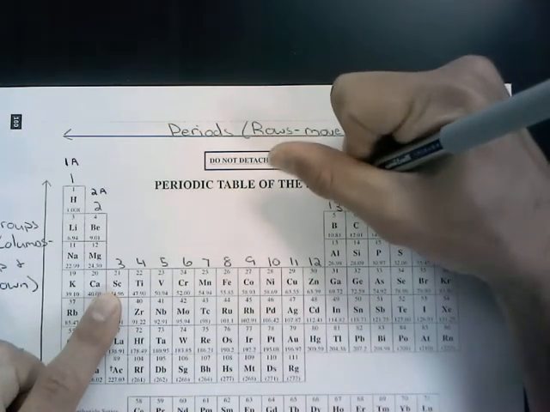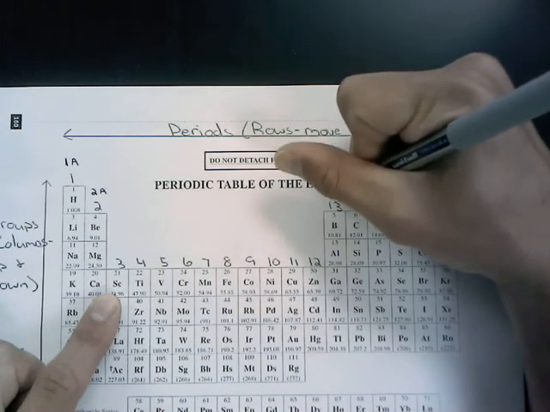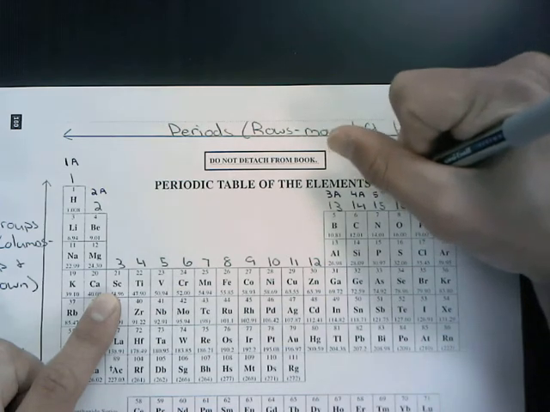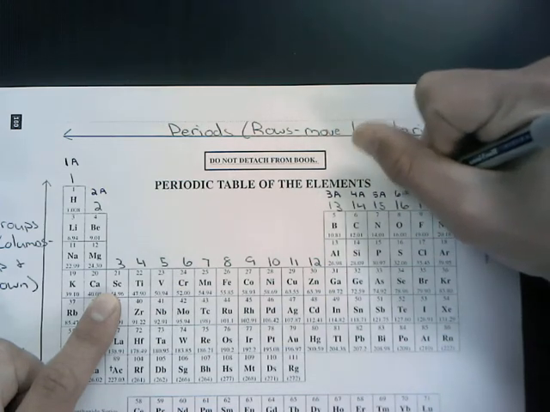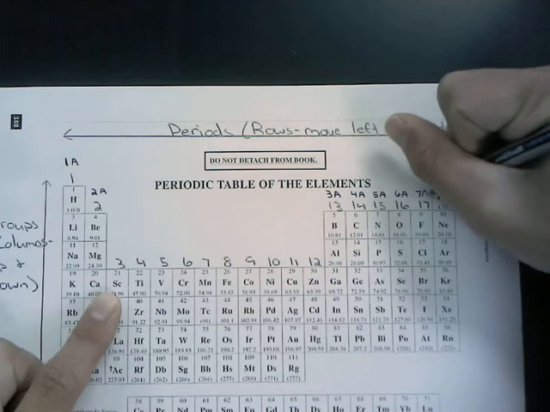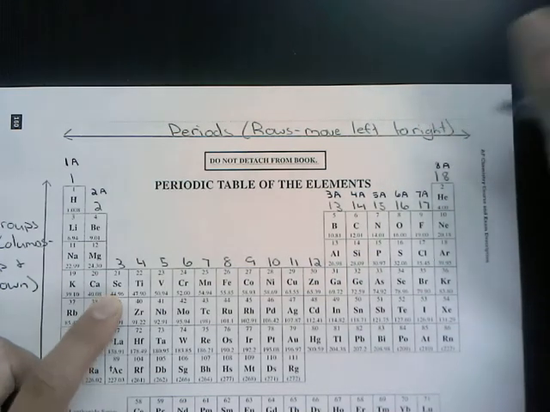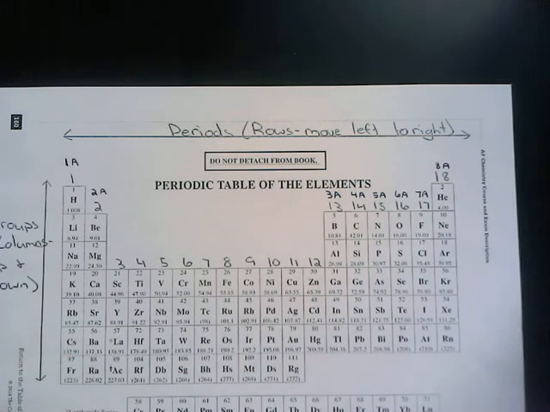And so right here with boron, this becomes 3A, 4A, all the way over until we get to 8A. Now, those again are called the representative elements, and they get tagged with that A on the end of those numbers.